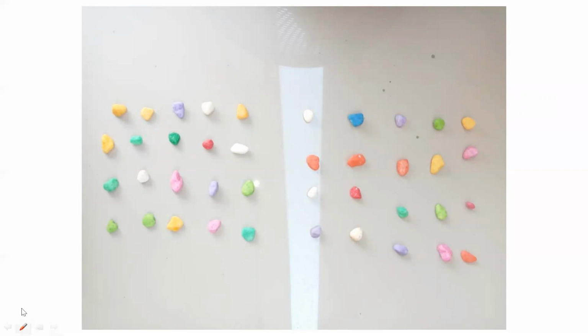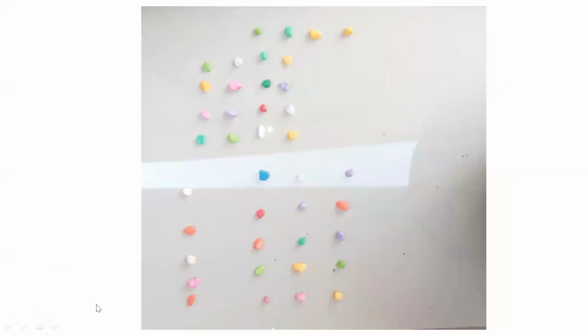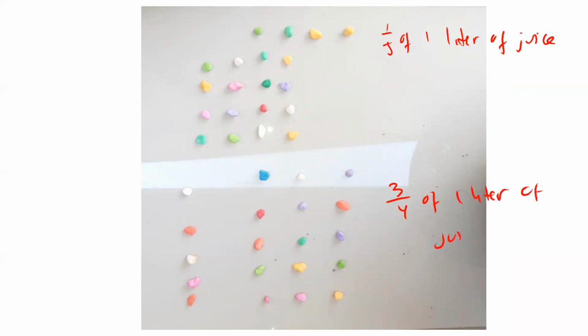So I will ask my students to have the collection of the same number of pebbles like this. I have two collections of 20 pebbles. This is 20 and this is 20. And then we know that they will drink 1/5 of 1 liter of juice. And what they need is 3/4 of 1 liter of juice.